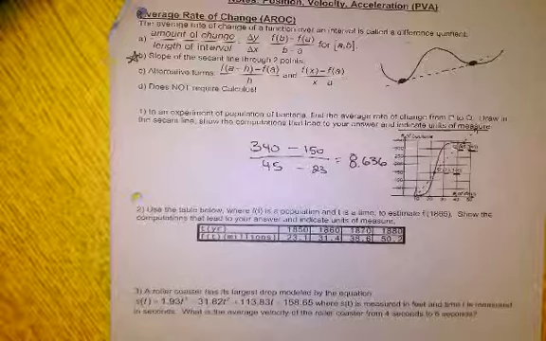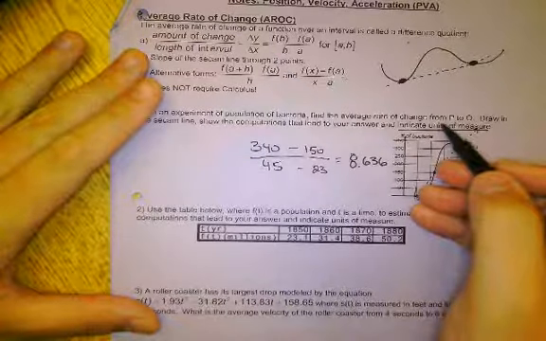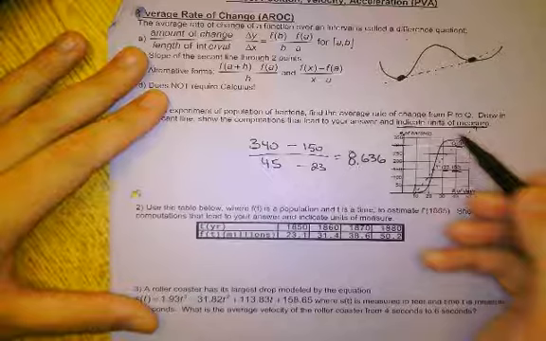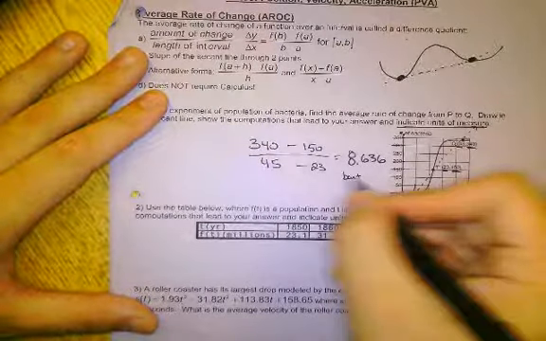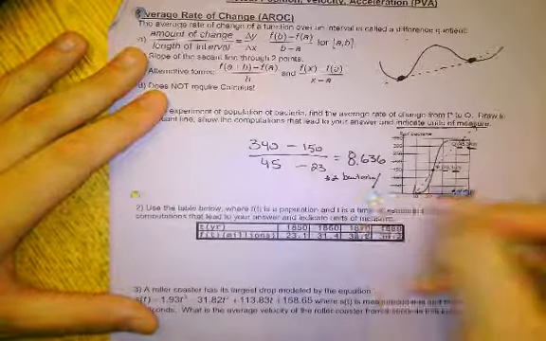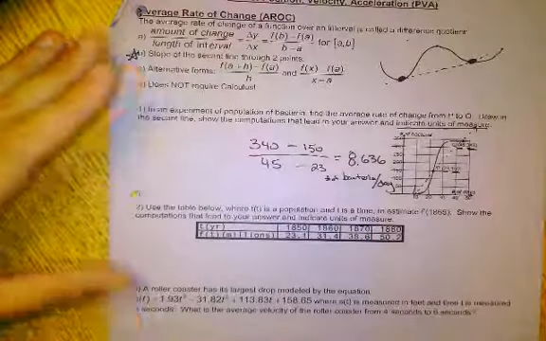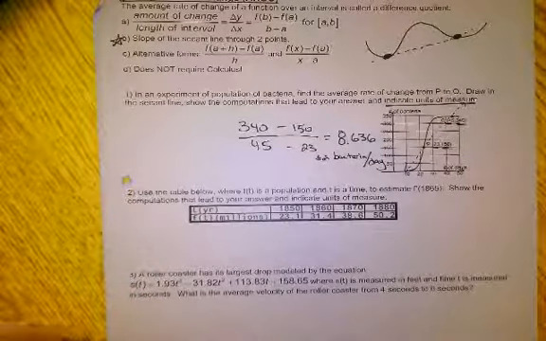And number 2. The table where F is the population, estimate F prime of 1865. Show the computation. That's your answer. The average rate of change will be the derivative estimate. So we need to estimate what our rate is at 1865. So what values do you think you can pick out to be endpoints to estimate? You probably want to do these two, because that will give you 1865. If you did 1850 and 1880, you could get an estimate, but it's not as accurate as this one.